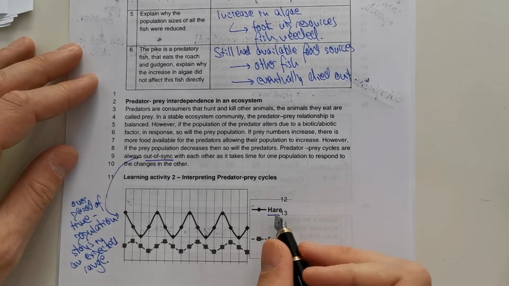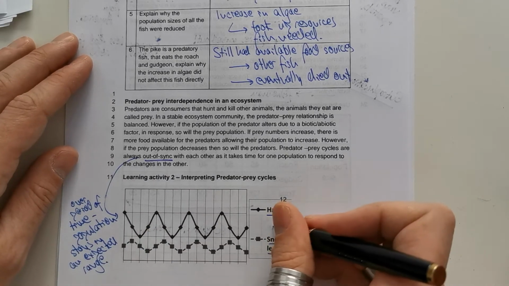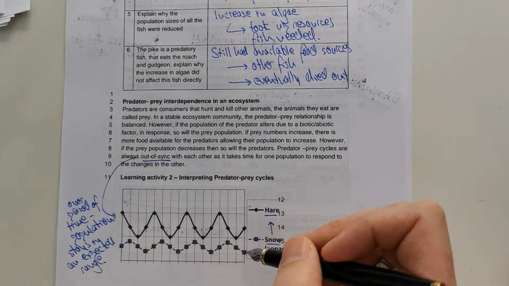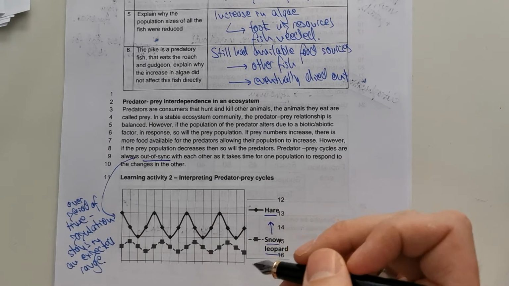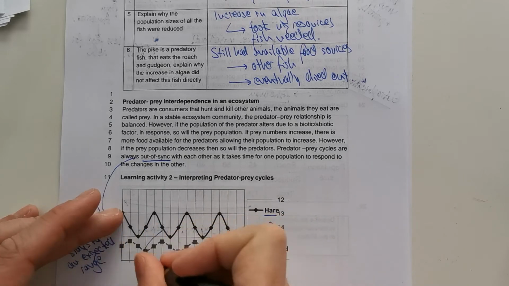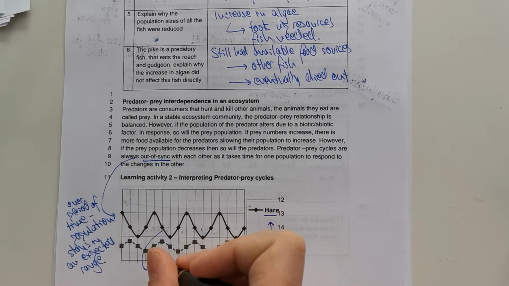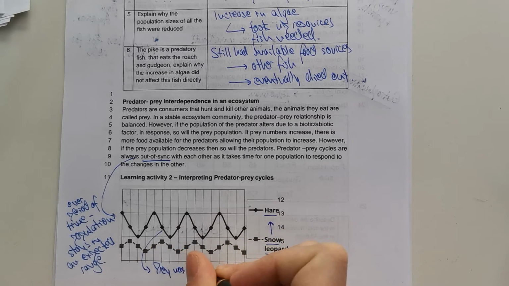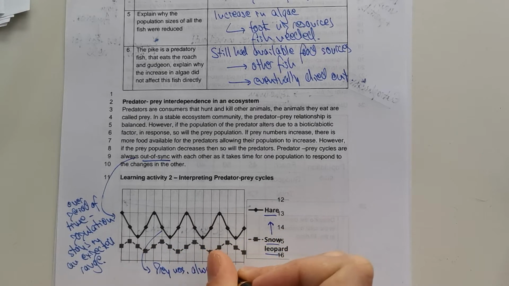Now, if you have a look at hare and the snow leopard, we should know that the snow leopard eats the hare. But from this graph, what would we be able to say about the population numbers of the hare compared to the snow leopard? They're always higher. And that's another important point, is that the prey numbers are always higher.